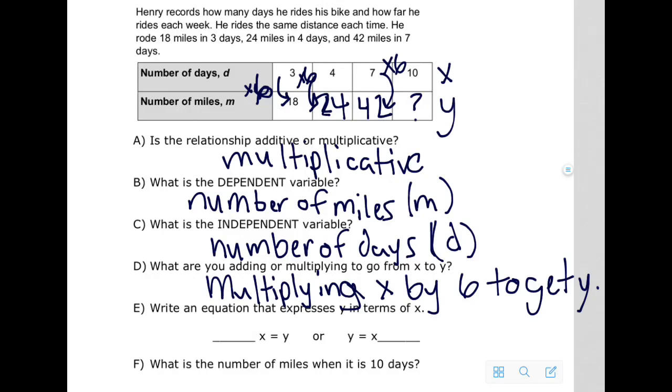So now, letter E, write an equation that expresses Y in terms of X. So I said if I multiply X times 6, remember if there's a variable next to a number, that just means to multiply, so 6 times X equals Y, or Y is equal to X times 6. You can write it the second way, but most of the time you'll write it as 6 times X equals Y.